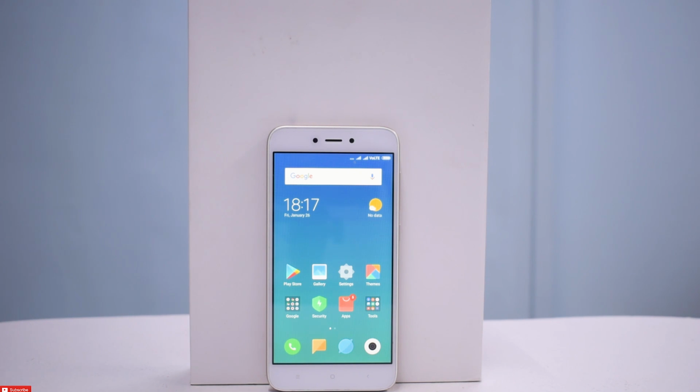You can do this on any Xiaomi device. You can follow this tutorial on any Xiaomi device. You can just let me know which Xiaomi device you have, and I will confirm if it will work on that device or not.